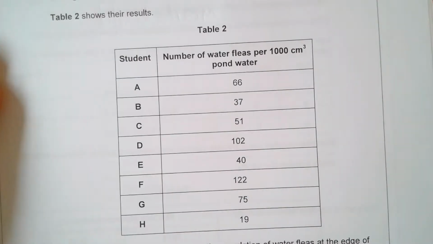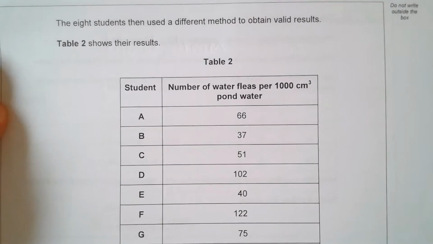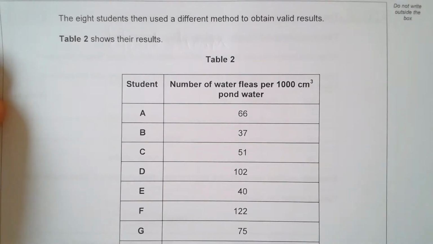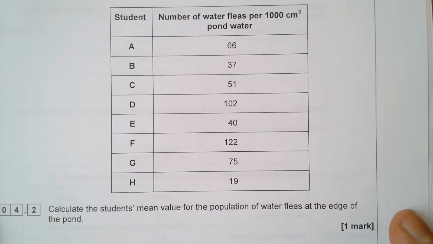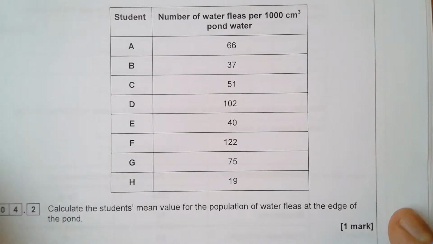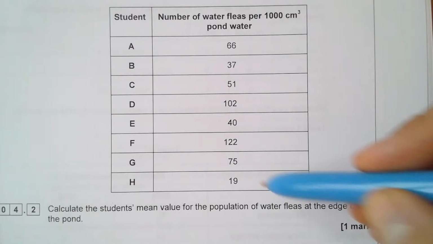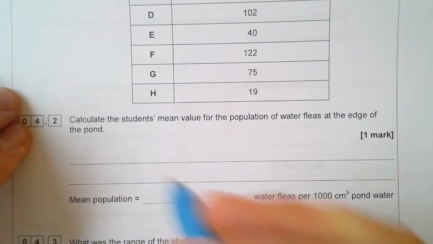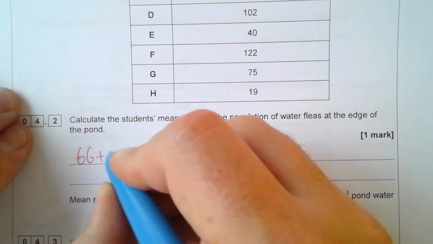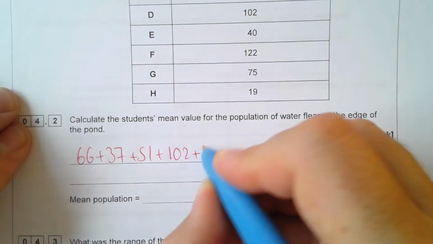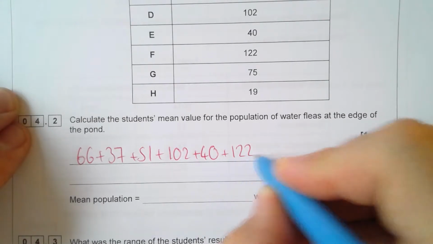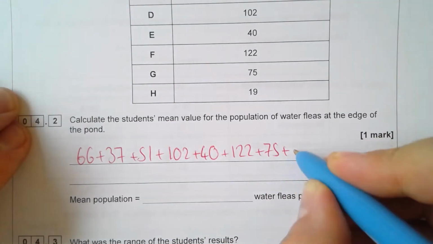Next, the 8 students then used a different method to obtain valid results. So if they've got valid results, that means they must have controlled some of the variables. And these are the results we have, and it's asking us to calculate a mean value for the population of water fleas at the edge of the pond. Mean value, add them all together, divide by how many there are. So 1, 2, 3, 4, 5, 6, 7, 8. So we have 66 plus 37 plus 51 plus 102 plus 40 plus 122 plus 75 plus 19.